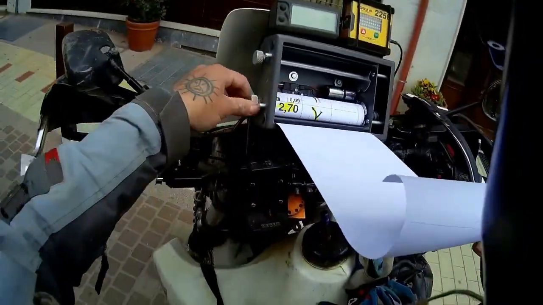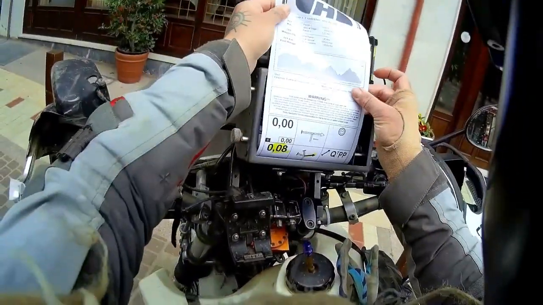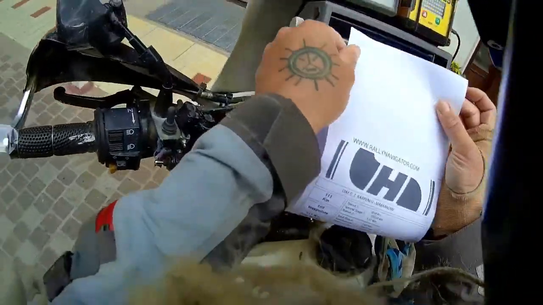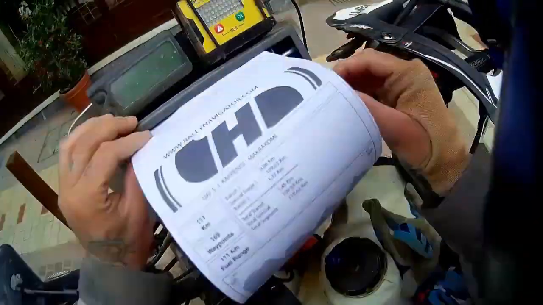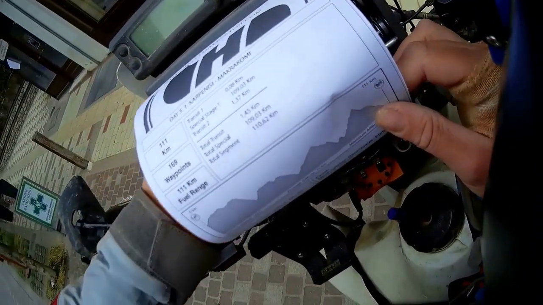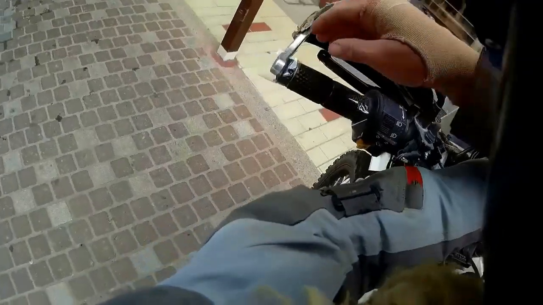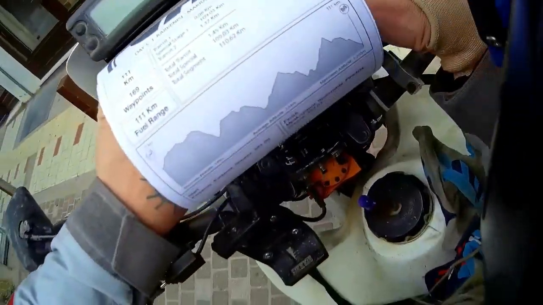Alright, so now you've scrolled it all in, so you're back at the beginning. Now you've got to glue this to this, right, so that it sticks. Don't know if you can see that. Basically just some more tape.